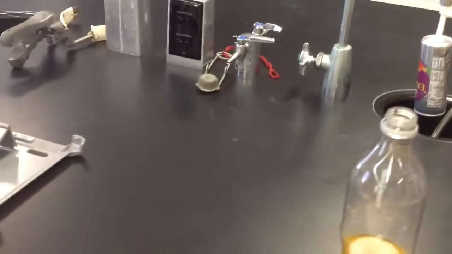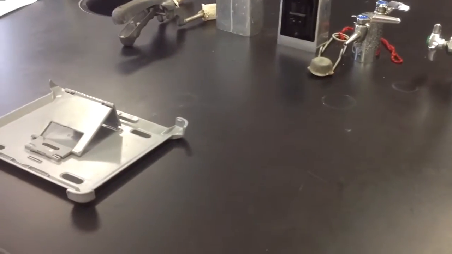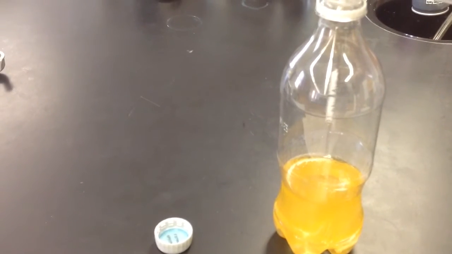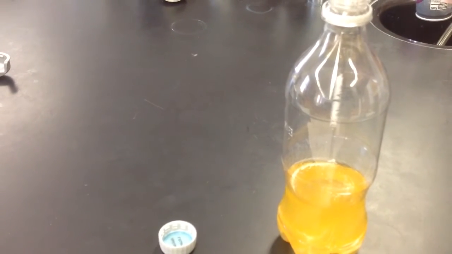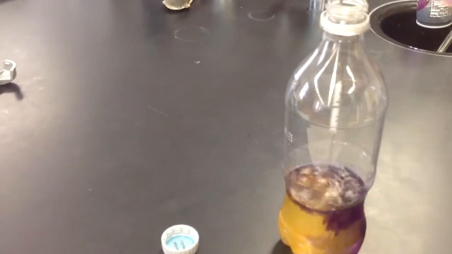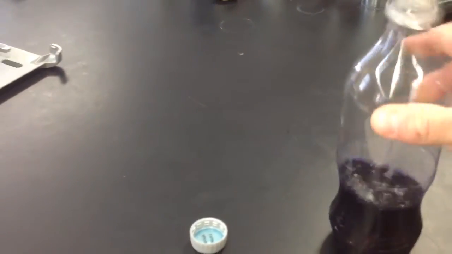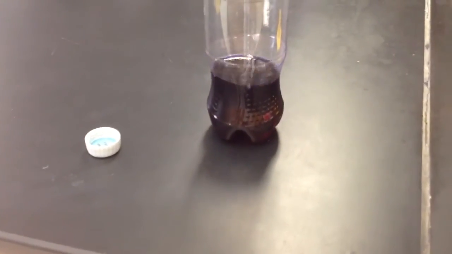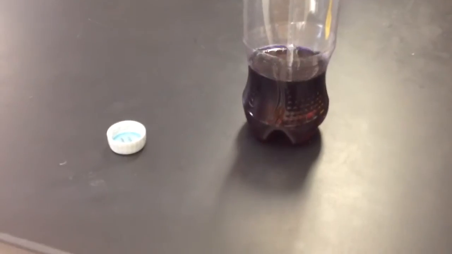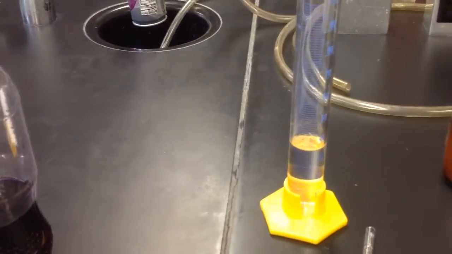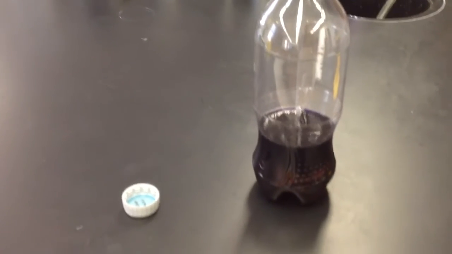So I'm going to start by adding just a few drops of it. Ooh, look at that. We'll shake a little bit, swirl it up. We really did not need to add much, and we went to a very deep purple pretty quickly, right? So we added less than about 5 milliliters of solution there.